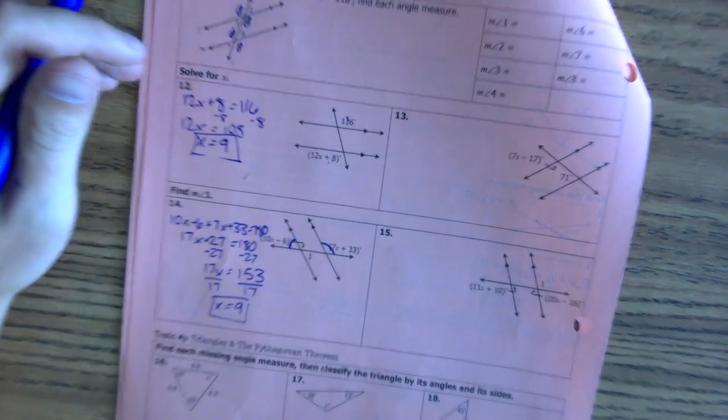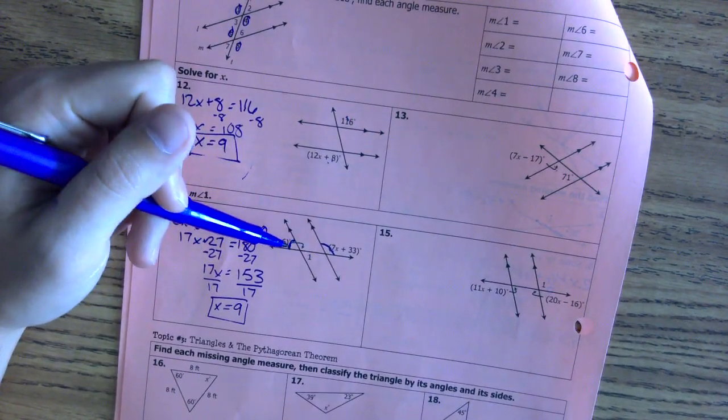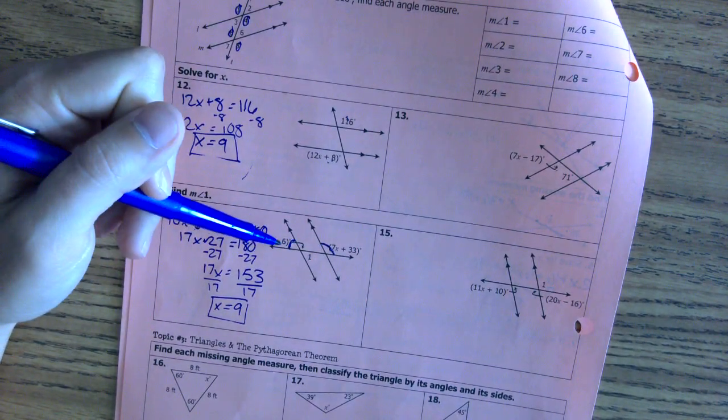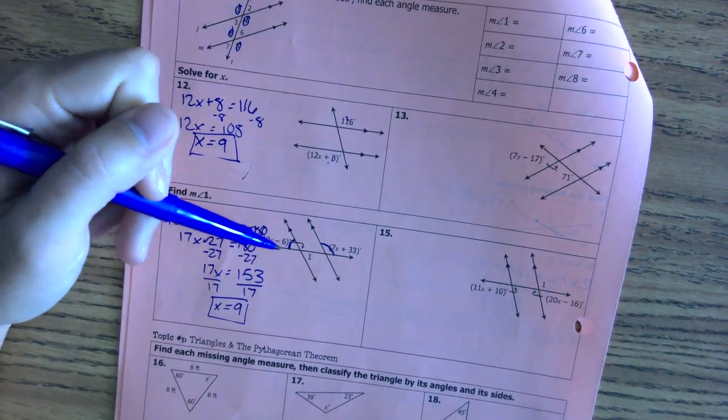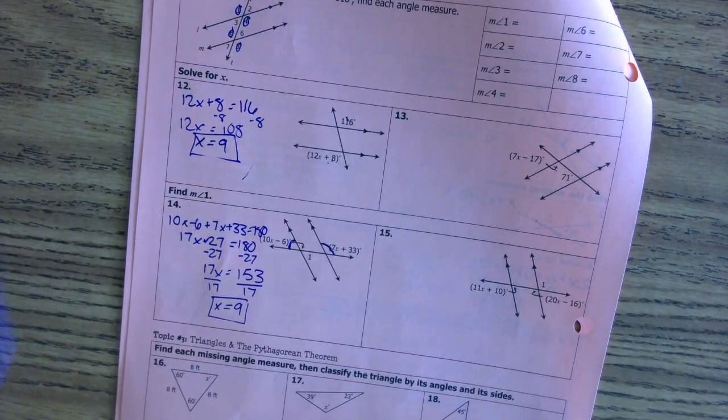Now, we need to find the measurement of angle 1. Well, we don't have an equation for angle 1, but what we can do is take its vertical angle because we know they're congruent. We do have an equation for this one. So if we plug 9 in for our x here, we know that's the same angle as angle 1.